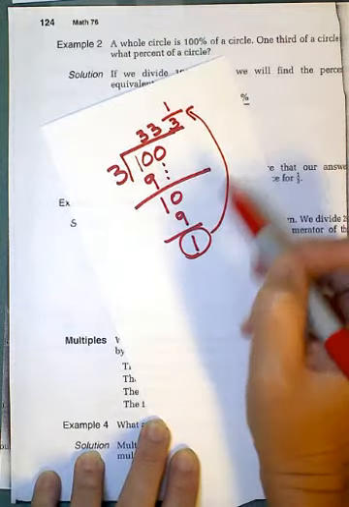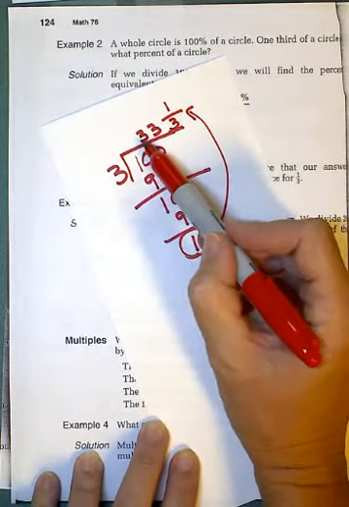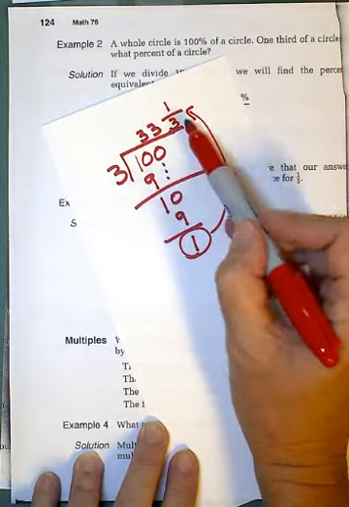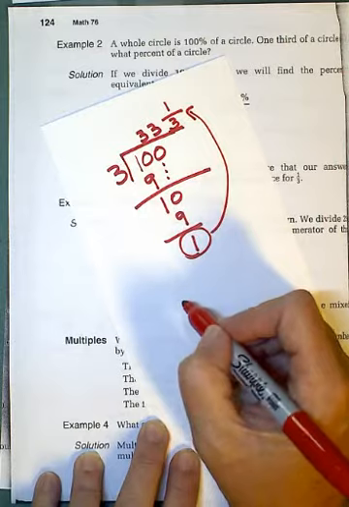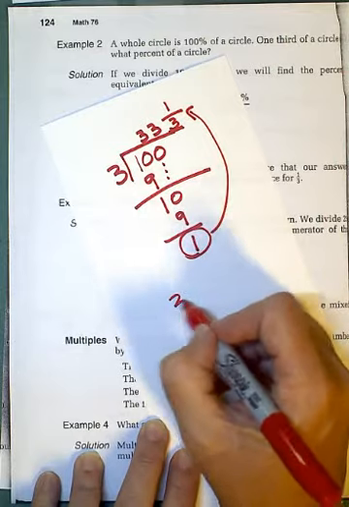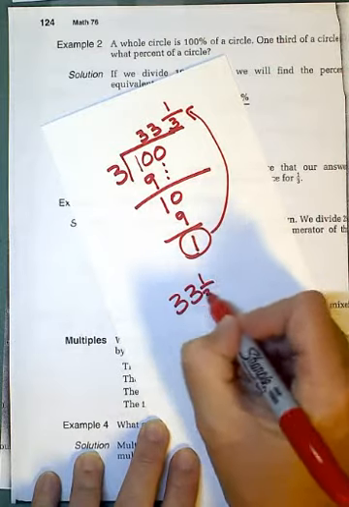We now have a mixed number answer of 33 1/3, and the answer to our question of what 100% divided into 3 equal parts is, is 33 1/3%.